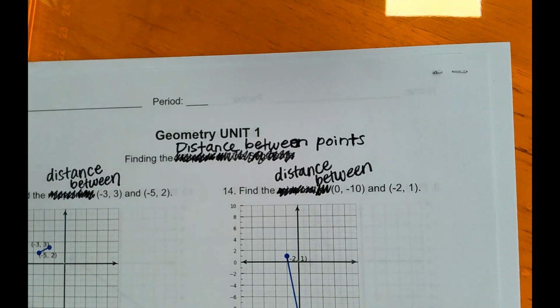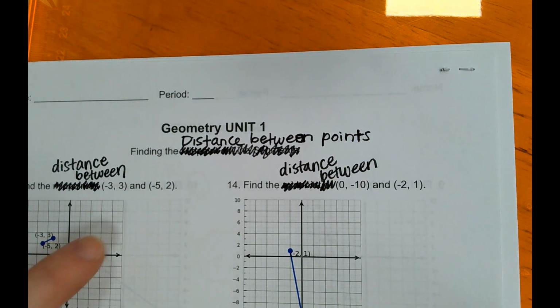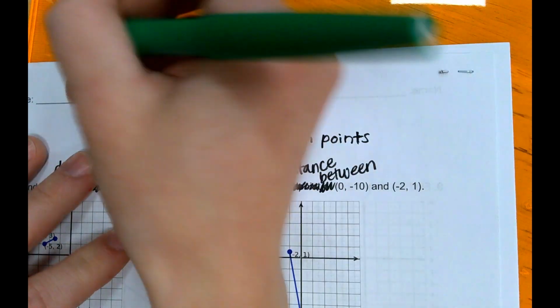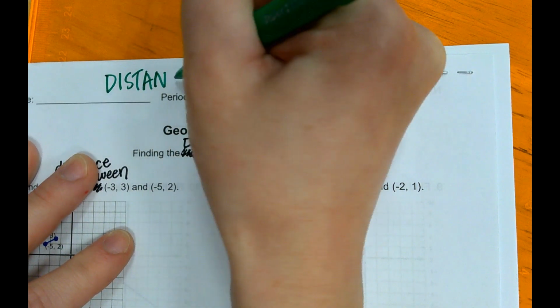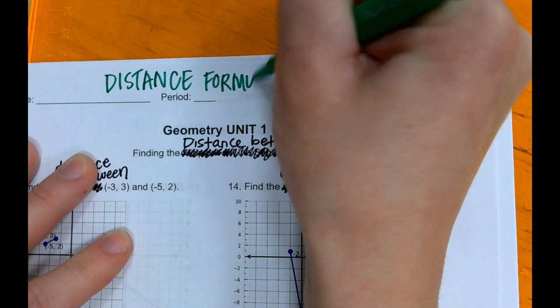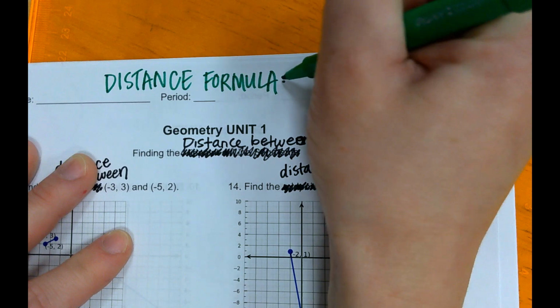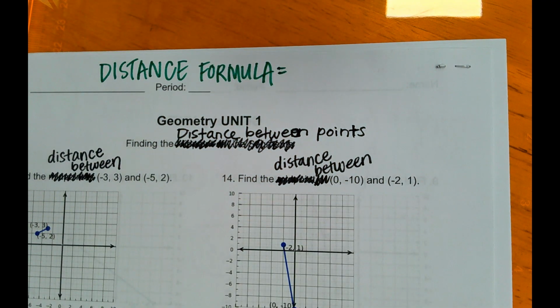So here is the distance formula. I'm going to put it right here. Whenever we are trying to figure out the distance between two coordinates or two points, we're going to do something that looks a little scary.